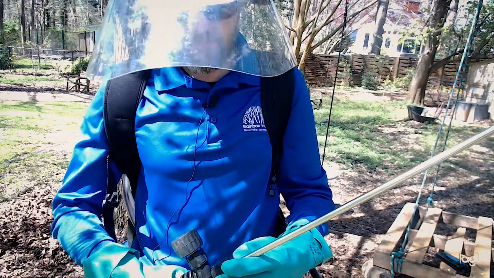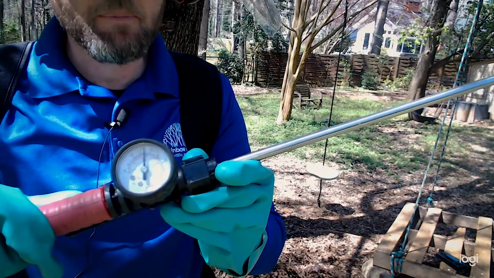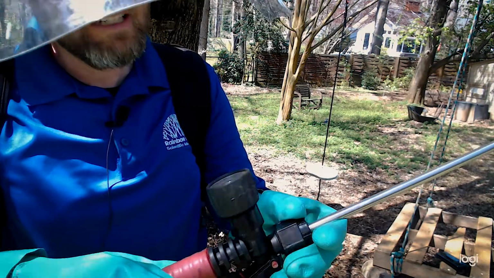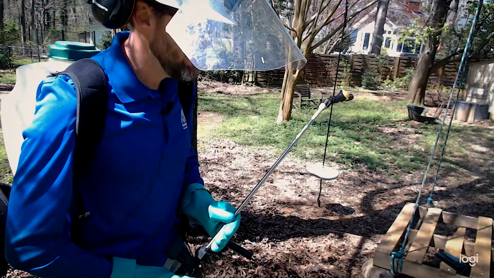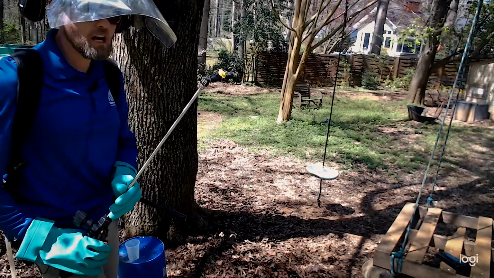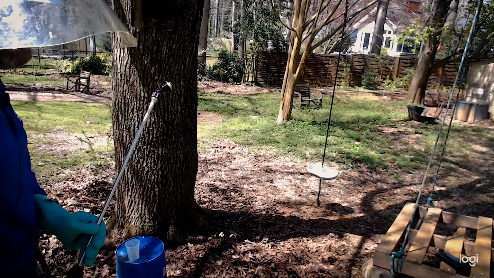You can see on this particular piece of equipment, I have a nice little pressure gauge. Right now you can see I'm pressurized to about 30 PSI. When I squeeze the trigger here, this can only come out at 14 PSI.